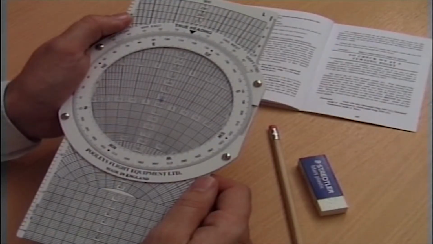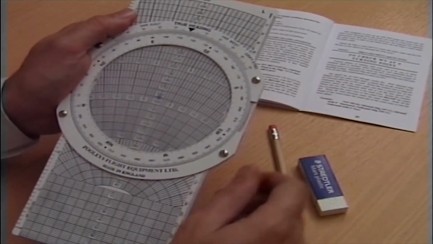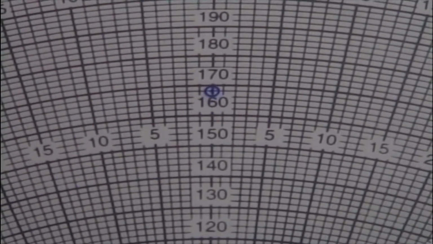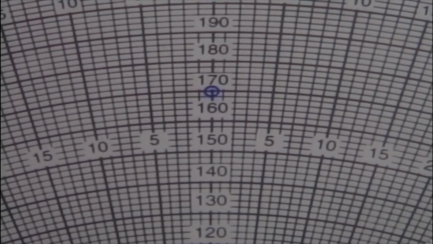Another example. TAS 170 knots, wind velocity 083, 35, required track 036 degrees true. What is heading true and ground speed? This is the practical example that you use in everyday flight. TAS is 170 knots, so use the low speed side. Move the slide so that 170 knots appears underneath the central dot.